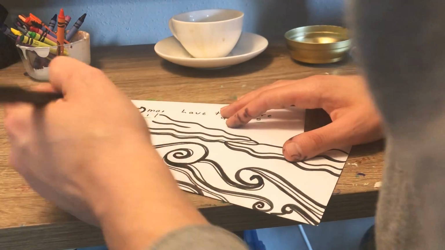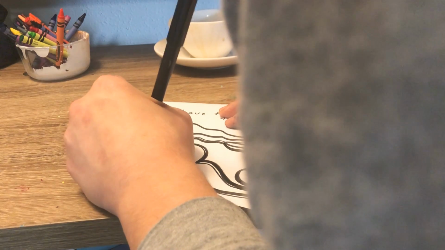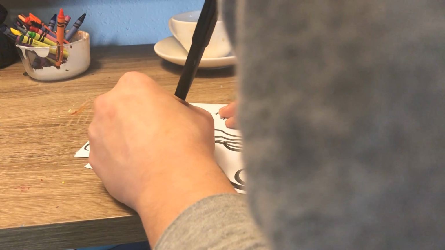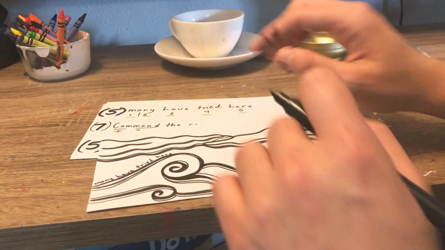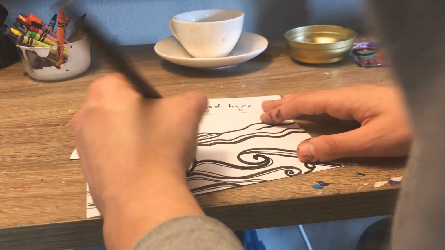So going in, many have tried here. Command, and I'm turning the paper as I go.